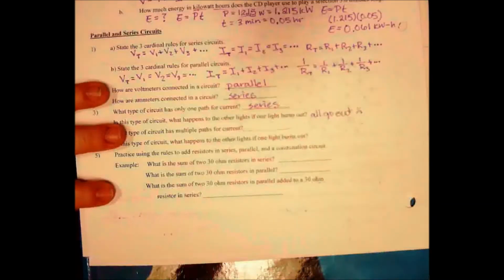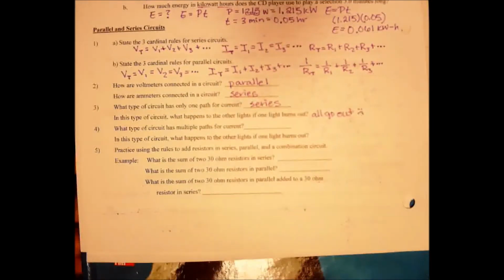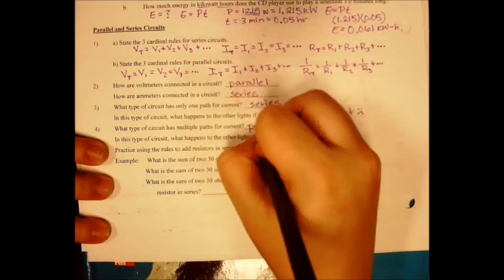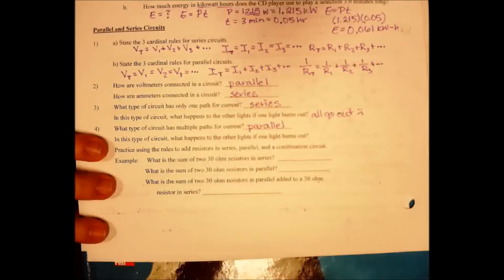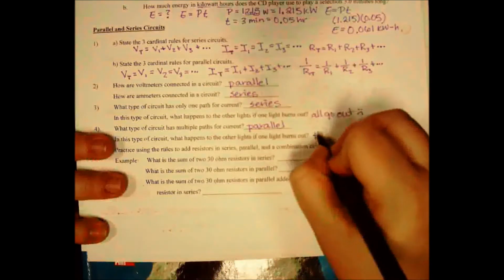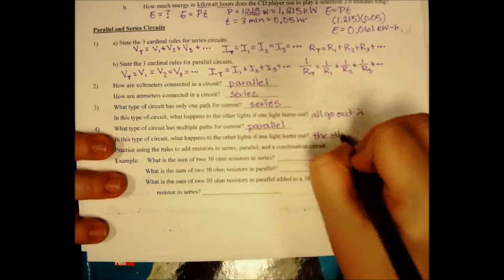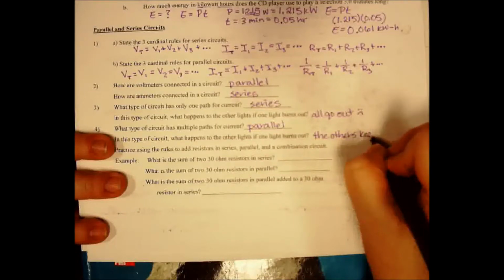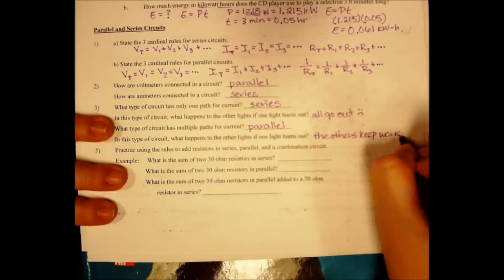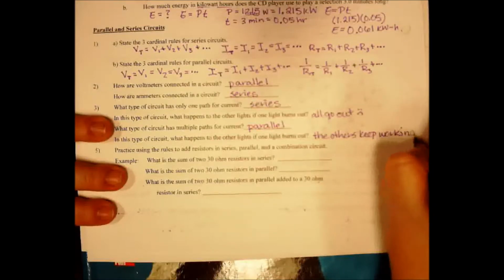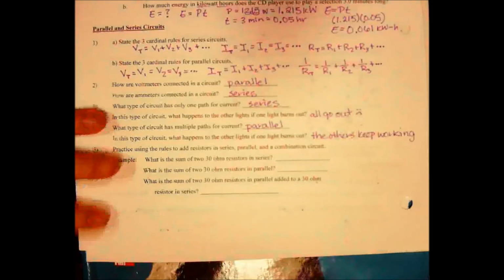It's very sad. What type of circuit has multiple paths? Why, that would be parallel. It's almost like it has parallel paths for the current to follow. In this type of circuit, what happens to the other lights if one goes out? The others keep working. They might actually get brighter because now there's more energy going through them. But the main thing is that they keep working.